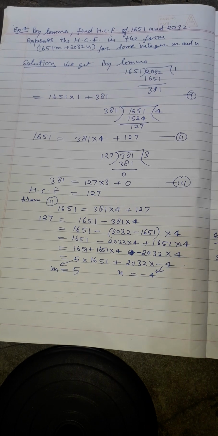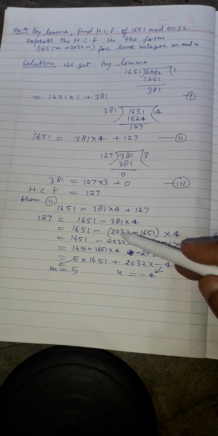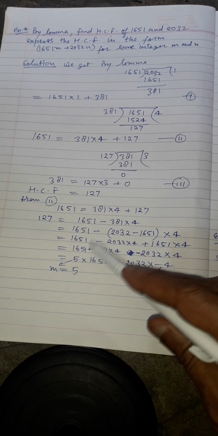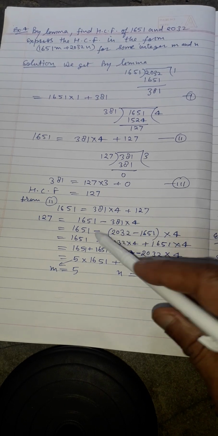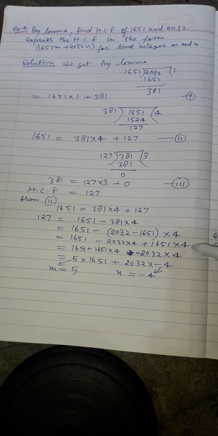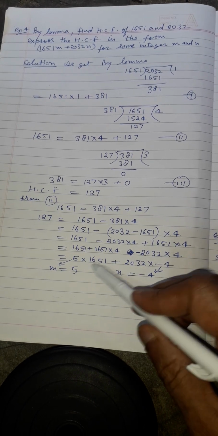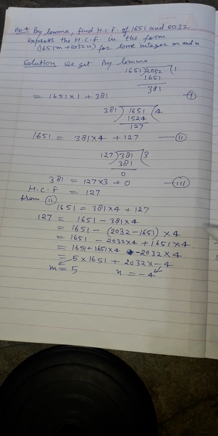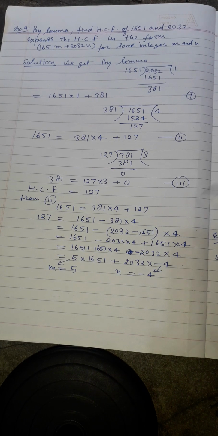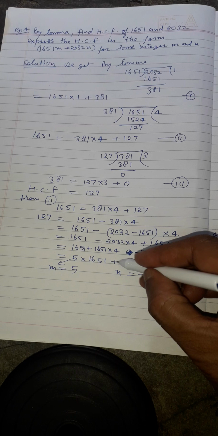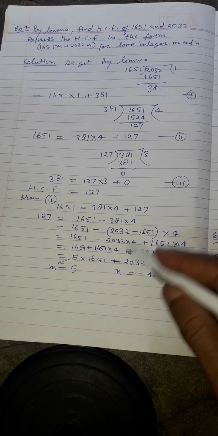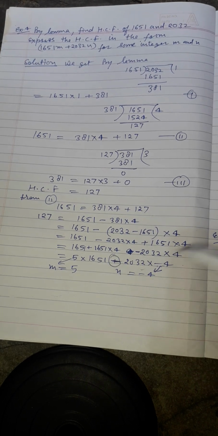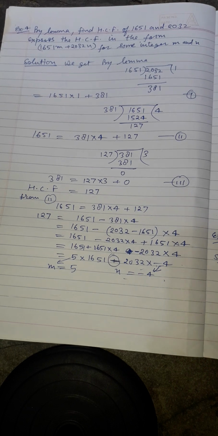What we write in terms of the question: 2032 minus 1651. 127 is equal to 1651 minus (2032 minus 1651) into 4, which is 1651 plus 1651 into 4. 1651 1 time, 4 times here, it is 5 times. 5 into 1651 plus, sorry, it is minus here on 2032, and this minus comes here also. Then n is equal to minus 4.